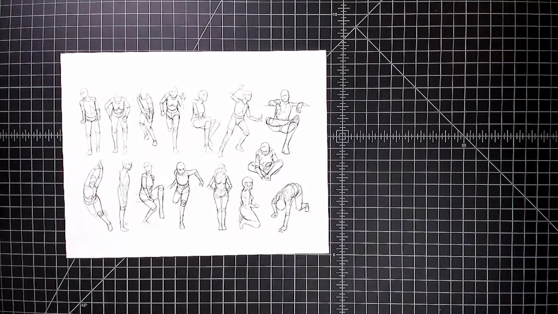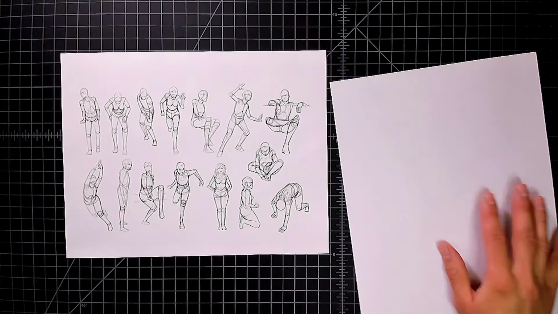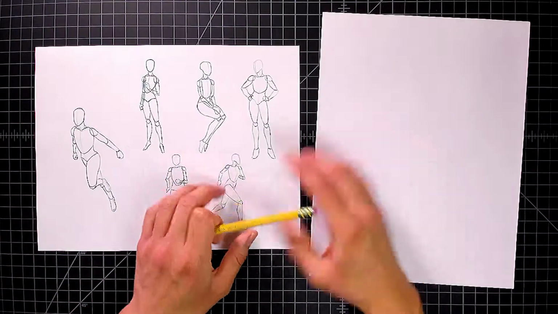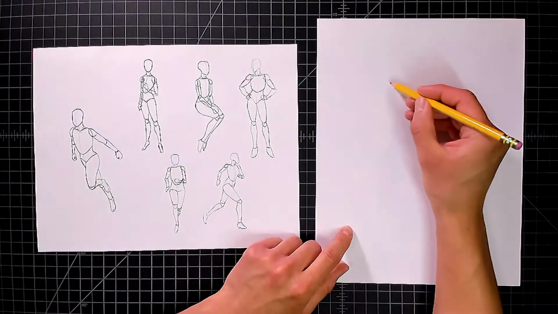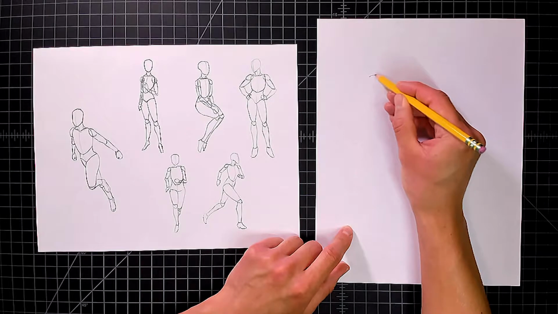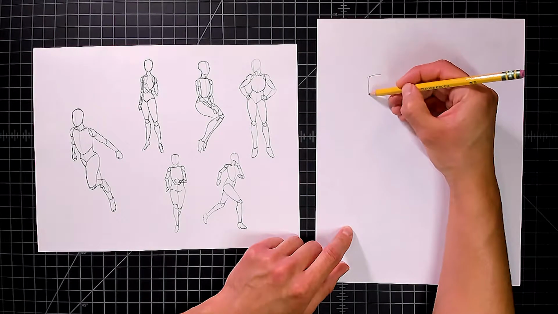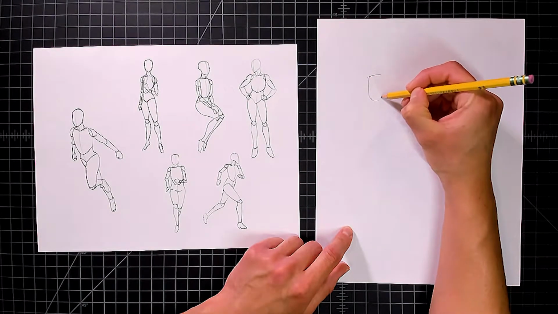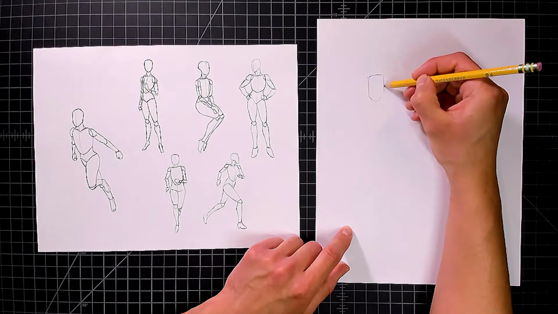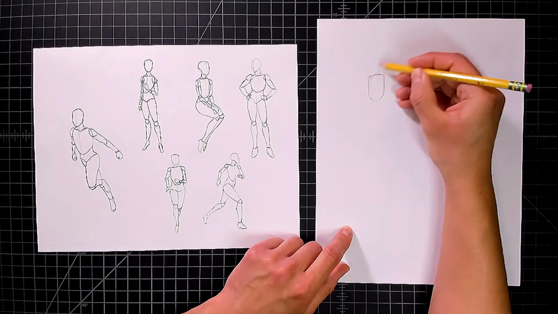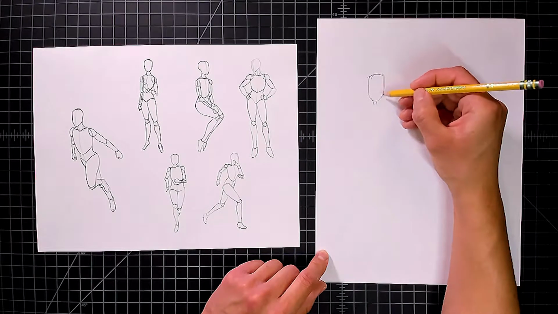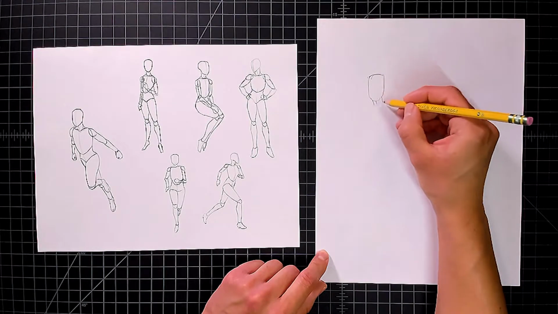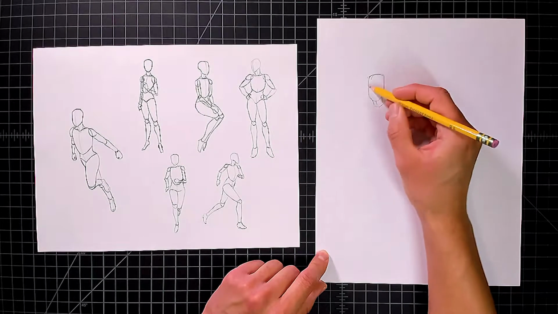You could do one of these on a regular sheet of paper. Try to take up most of the space and think of this as a rough draft for your superhero or villain. So I'm going to go ahead and try to do this one here real quick and try to take up as much space as possible on your blank sheet of paper. And once you have this drawn in, you could even draw on top of this to help you figure out what the costume is going to look like for your superhero or villain.